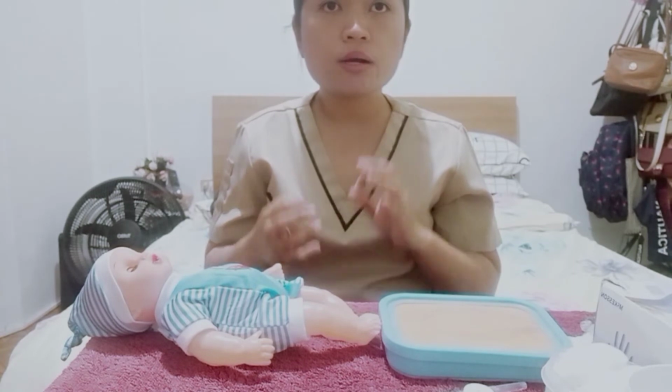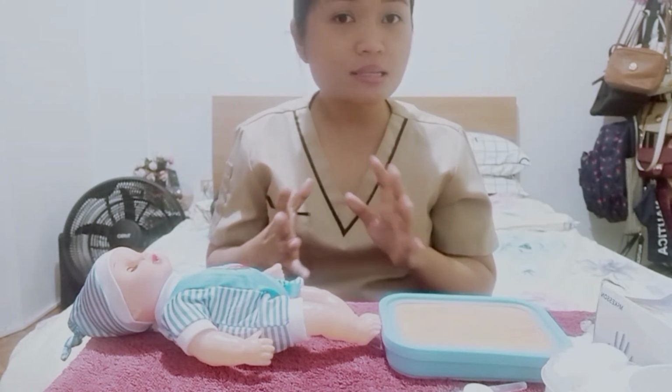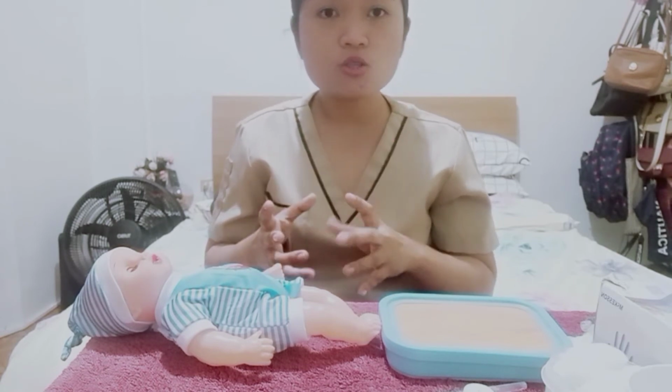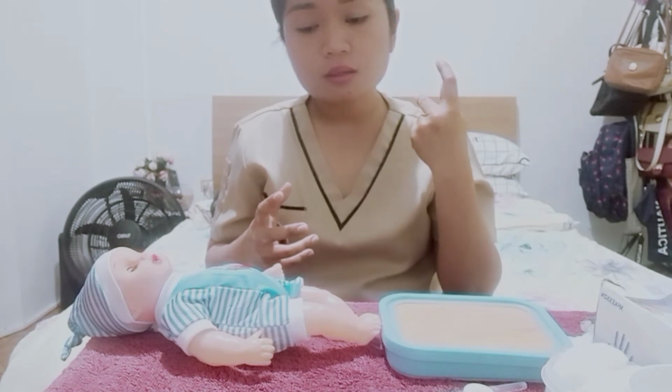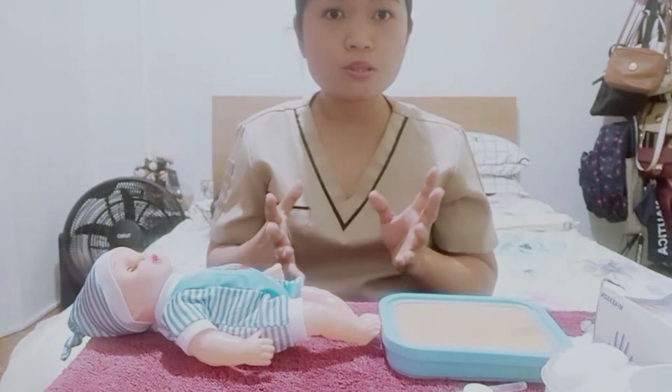And after we've injected the vaccine, we make sure that we don't draw back. It's not necessary for us to draw back from the syringe. We can just inject it right away. Okay, so that's how we are going to do the IM injection.